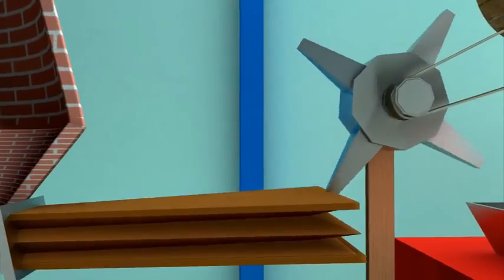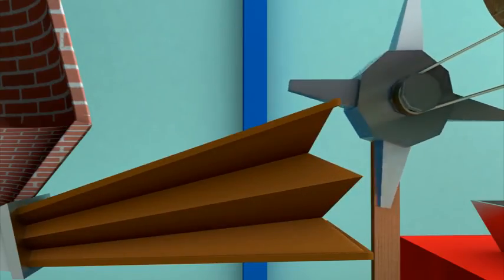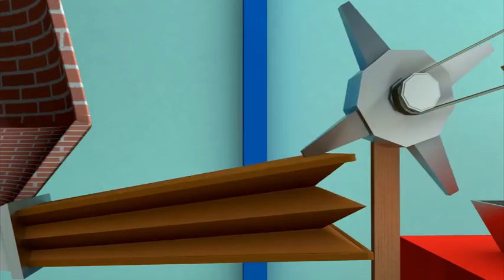Simultaneously, a hot air at 800 degrees Celsius is pumped into the tuyeres near the base of the furnace.